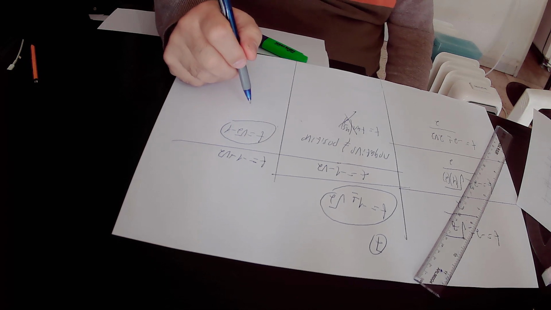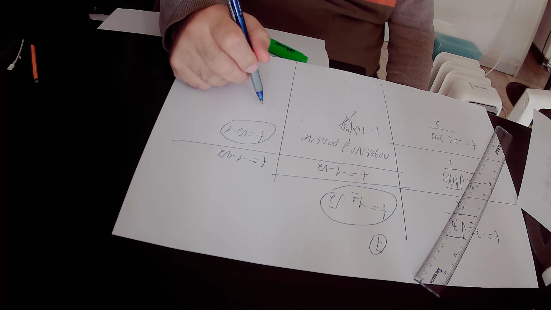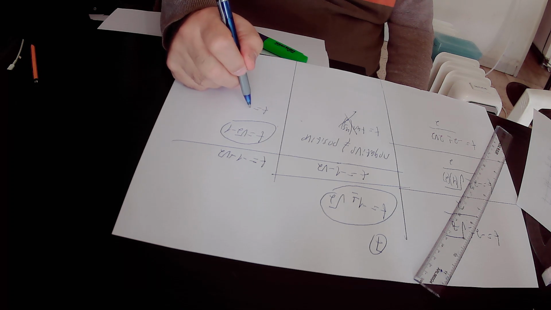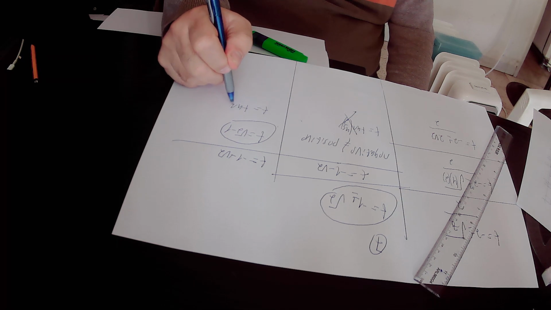From one side, we have found out that t equals tangent 45 over 2 degrees.